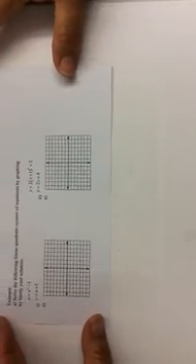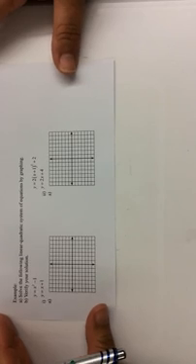Okay, let's skip down here. You guys can read through the rest of that after you go back to the first page. Okay, so solve. These are what you're going to be doing. Solve by graphing and then verify your solution.